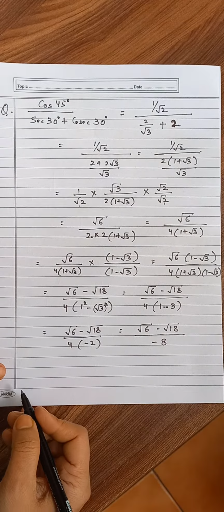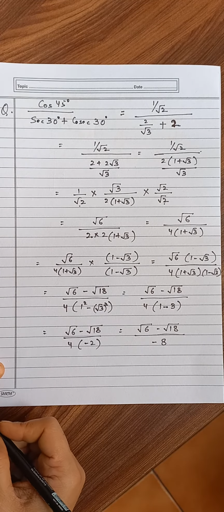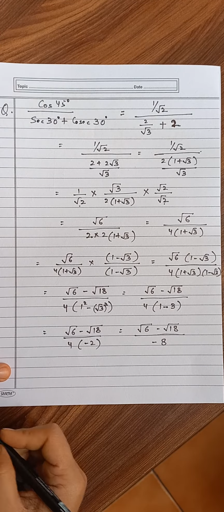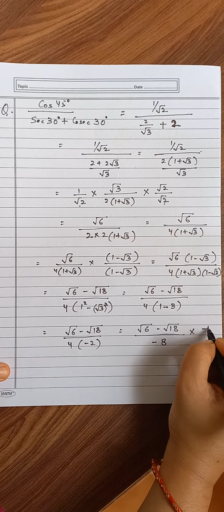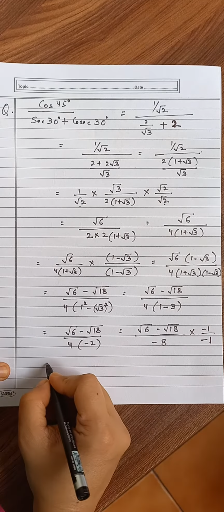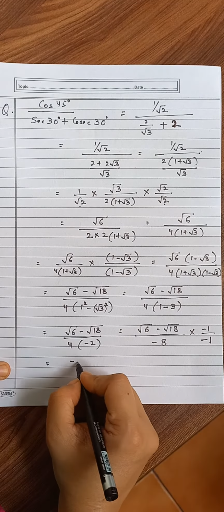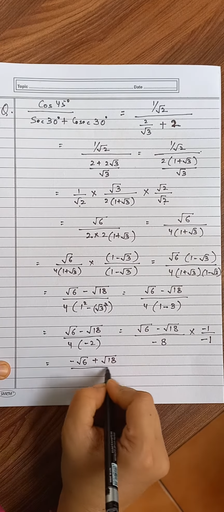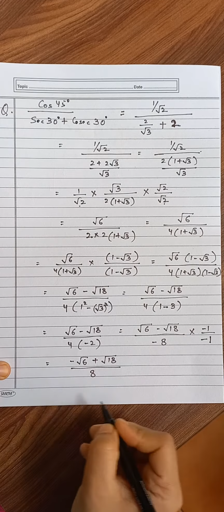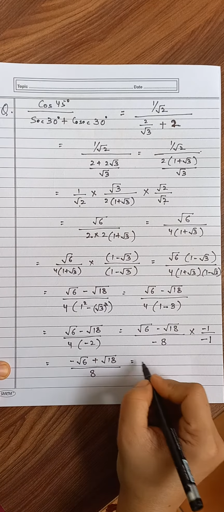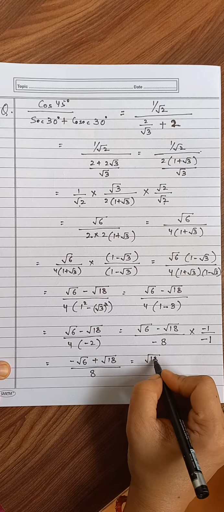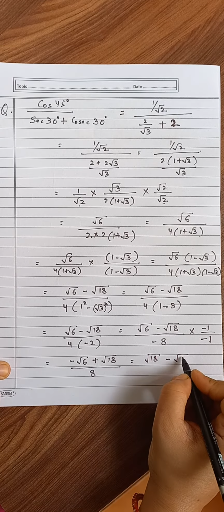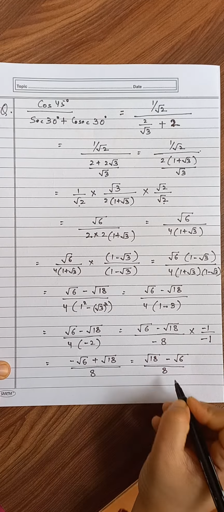The denominator becomes minus 8. As we know, we never put the minus sign in the denominator, so we multiply it with minus 1 so that the denominator becomes positive. So in the numerator it will become minus root 6 plus root 18 upon 8. Now if we write it in an ordered manner, it will become root 18 minus root 6 upon 8.